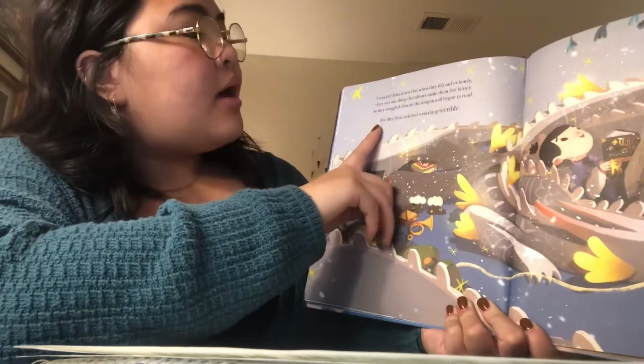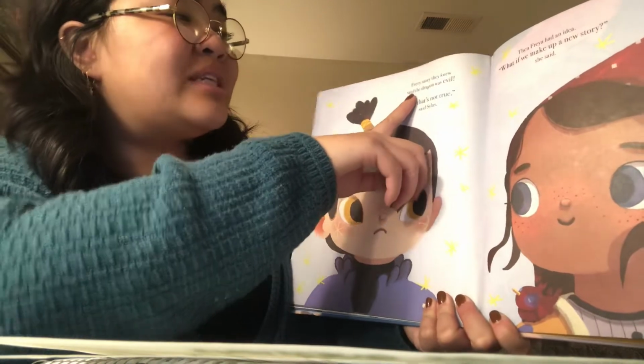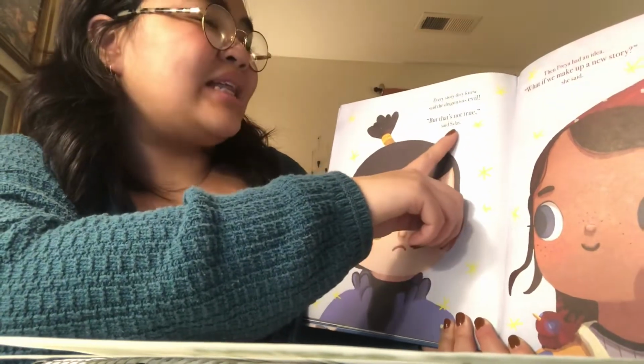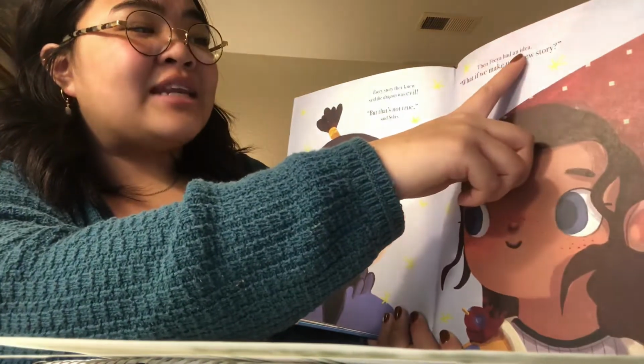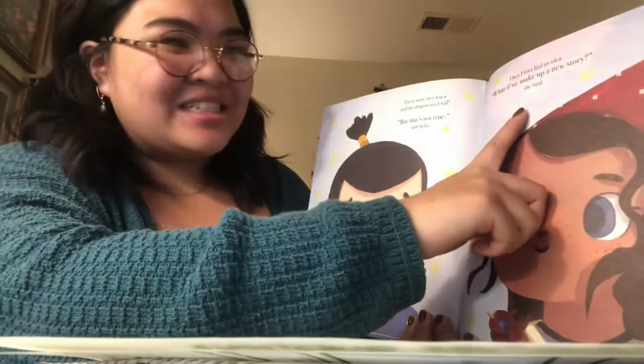But then Silas realized something terrible. Every story they knew said the dragon was evil. "But that's not true," said Silas. Then Freya had an idea. "What if we make up a new story?" she said.